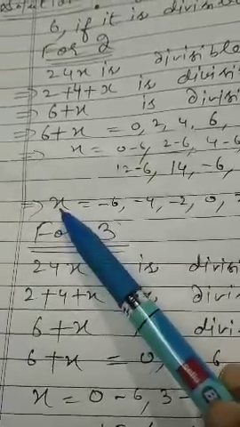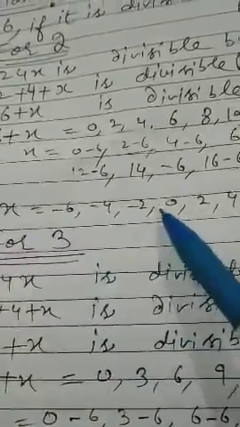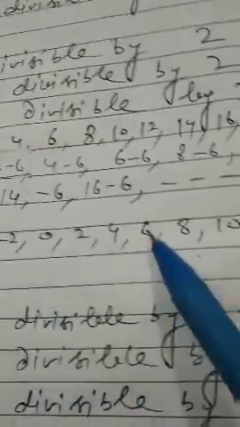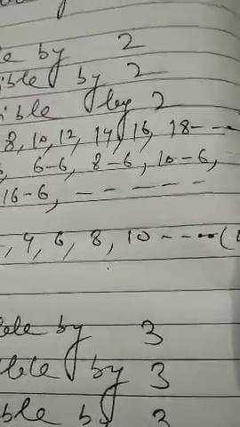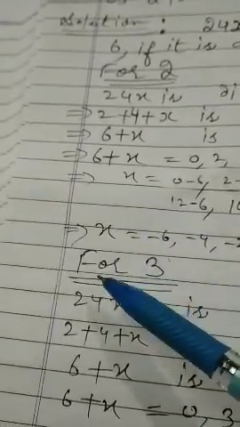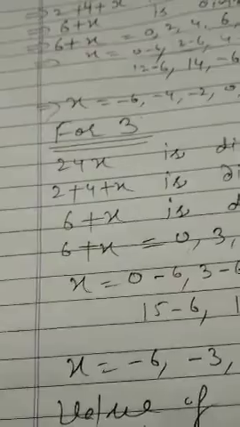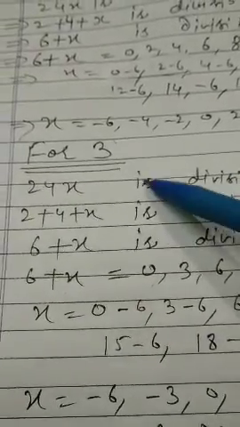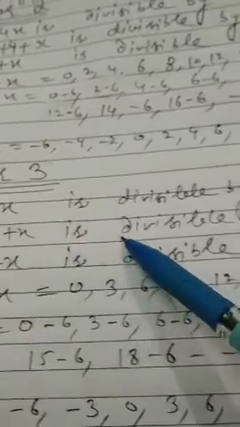You are getting x is equal to minus 6, minus 4, minus 2, 0, 2, 4, 6, 8, 10 and so on. Give this equation as number 1. Now it's time to use the divisibility by 3. You have learned the steps of divisibility of 3. Add all the digits and write is divisible by 3.